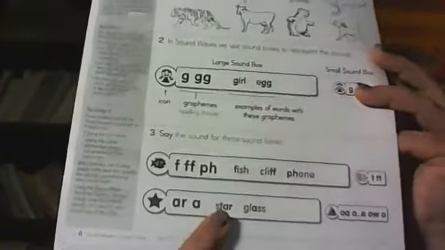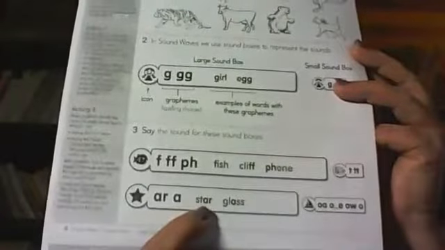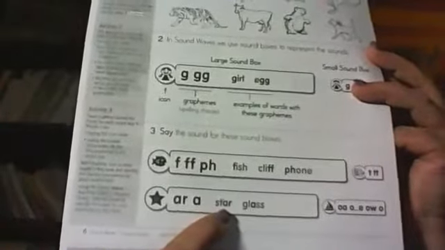Star, R, R, R, star. And look at the example words here. Can you read them with me? Star and glass. Can you see how the letters that we use to say R are put into very dark writing? We call that bold. The letters that we use to say R are over here in bold writing, big dark writing. The A that we use to say R in glass is in big dark writing.